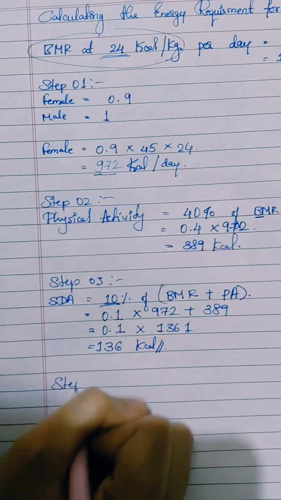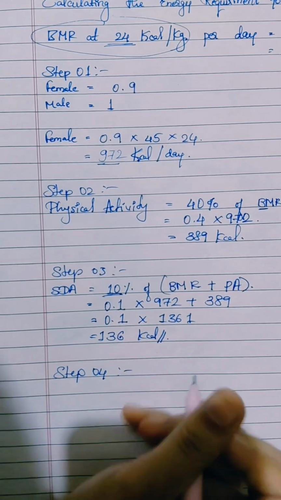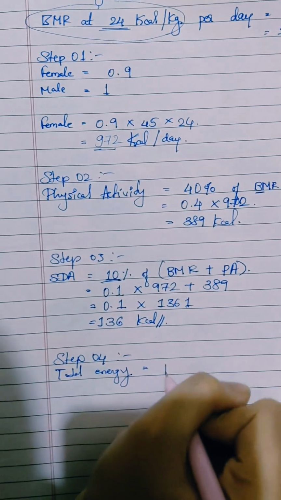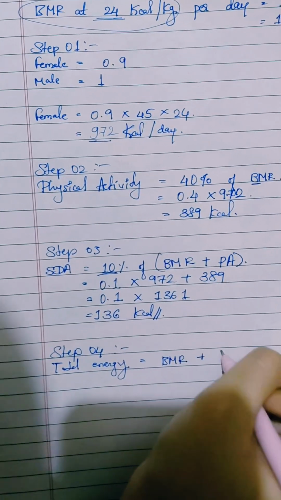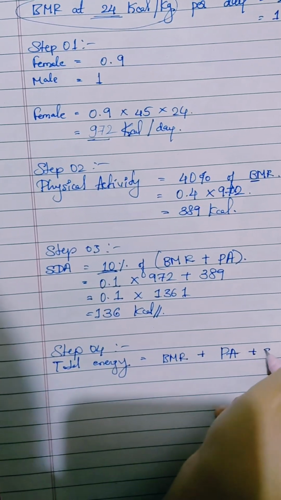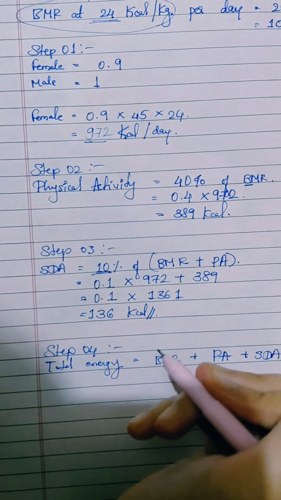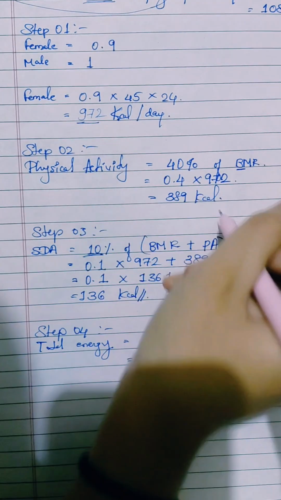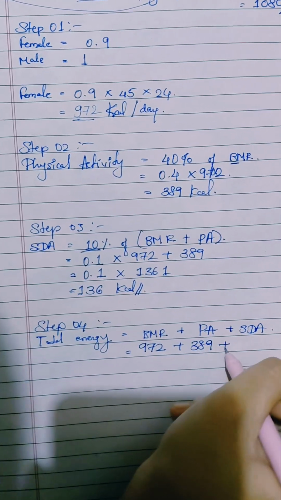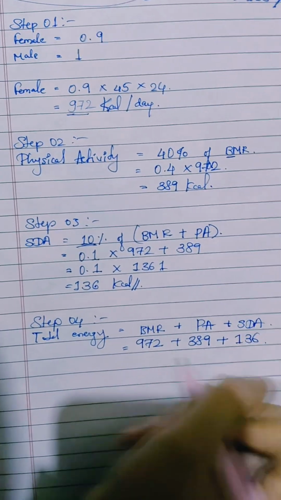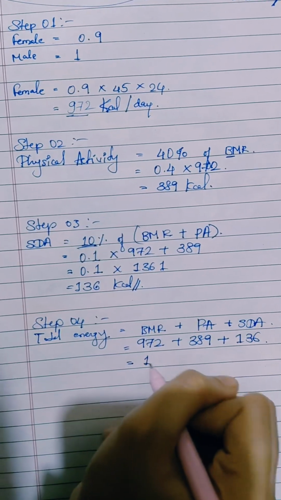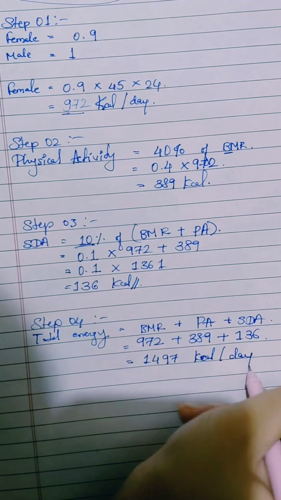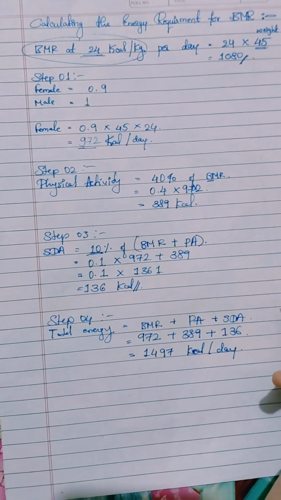Then this is the last step, step 4. In this step, you will take the total energy, that is BMR plus physical activity and SDA. You will add all the values you got until now. So BMR was 972, plus PA, which is physical activity, 389, plus SDA, which is 136. Adding this, the total value will be 1497 calories per day. So this was your answer for the question.